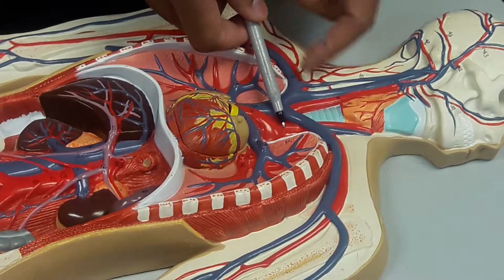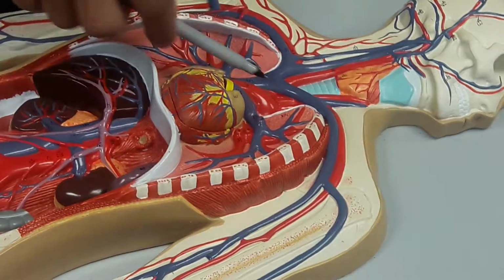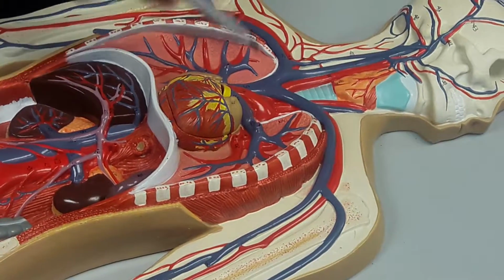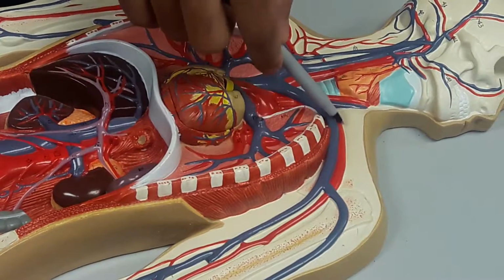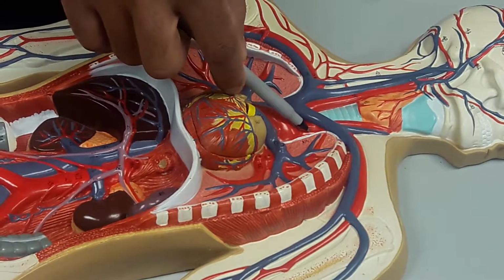The second branch coming off the aortic arch, running upward toward the neck, is the left common carotid artery. So you see it coursing up that way. And then the third branch here comes up and turns and runs out to the left upper extremity. This is the left subclavian artery.